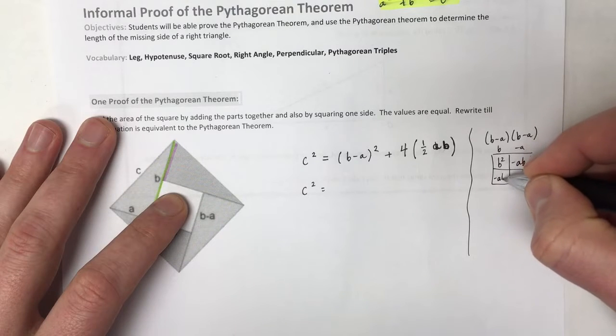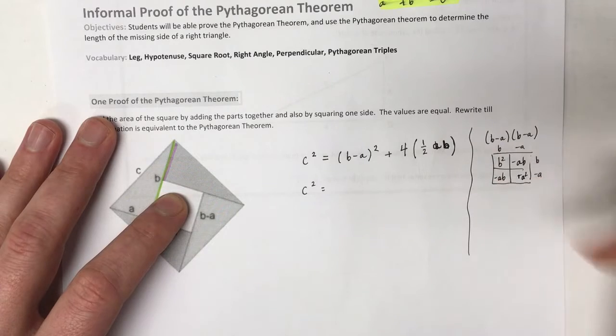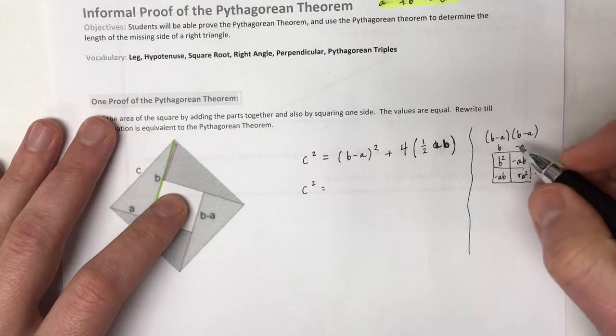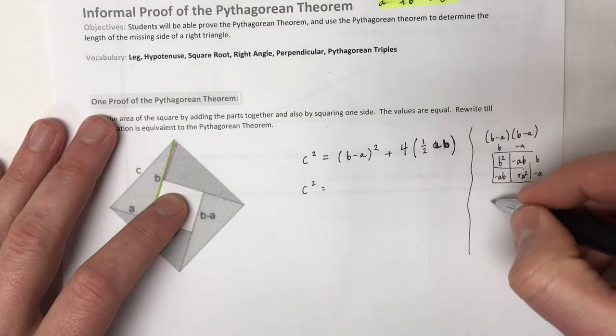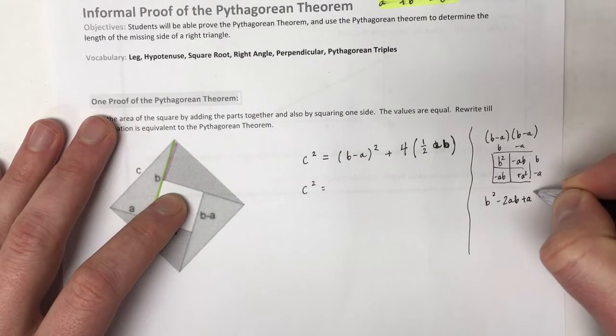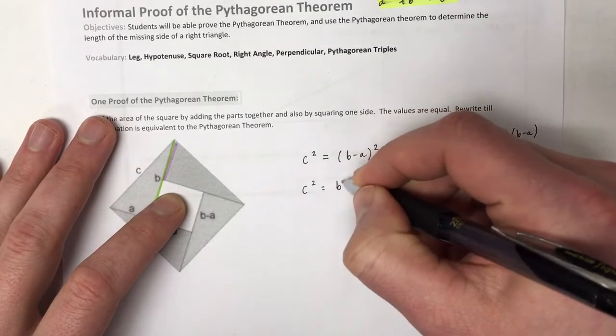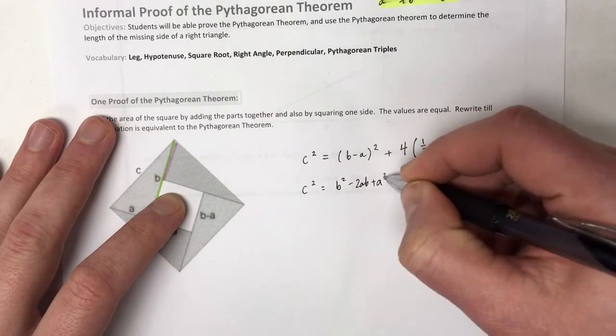This is a negative a times b. And this would be a positive a squared, because a negative times a negative is positive. All this review is really fantastic for us because we haven't probably multiplied binomials in a while. So that's b squared minus 2ab plus a squared. I'm going to fill that in over here: b squared minus 2ab plus a squared.